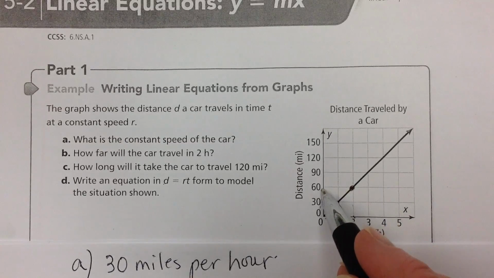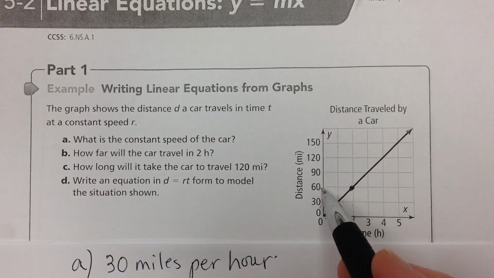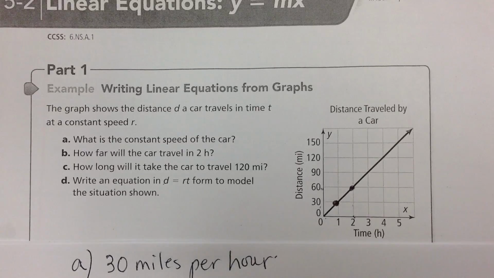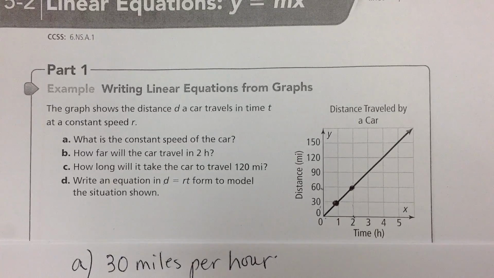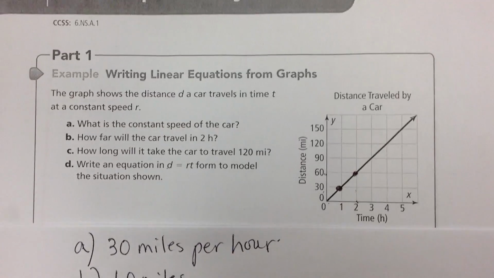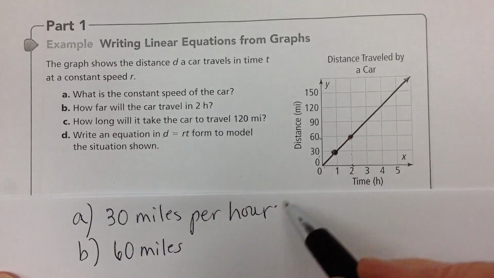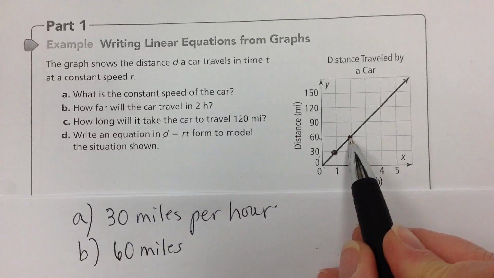Go over to your axis at 60. So in 2 hours, we are traveling 60 miles. The car will travel 60 miles in 2 hours.